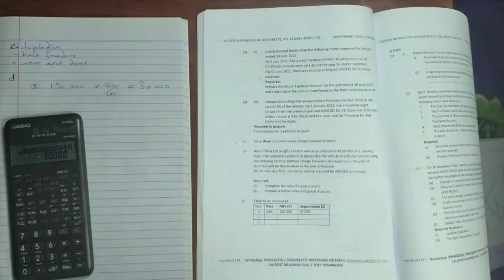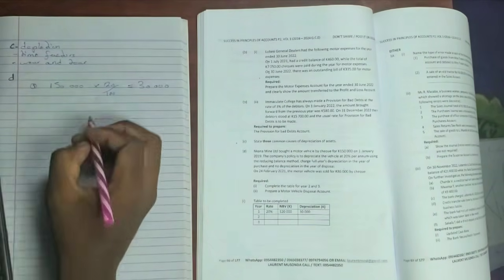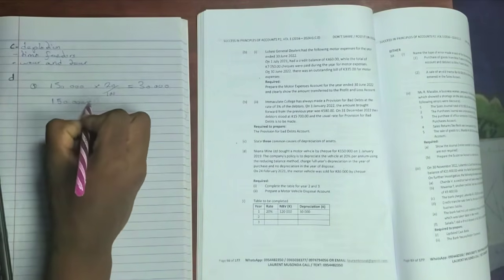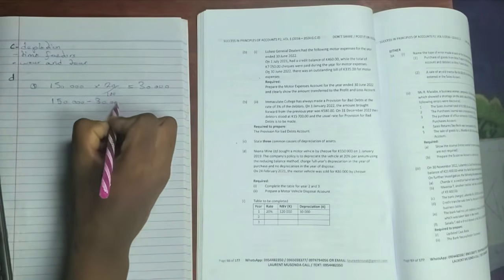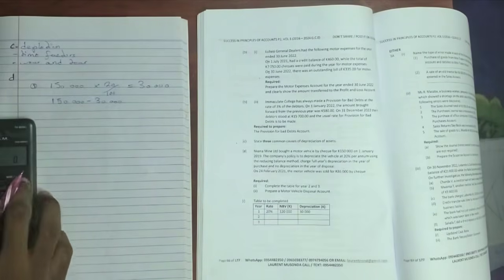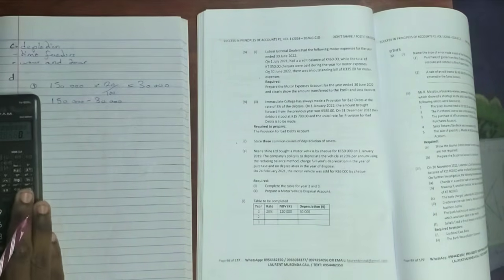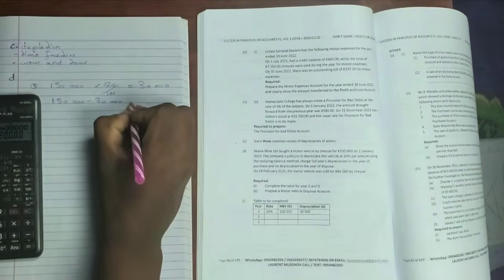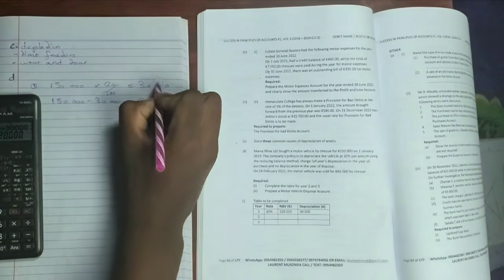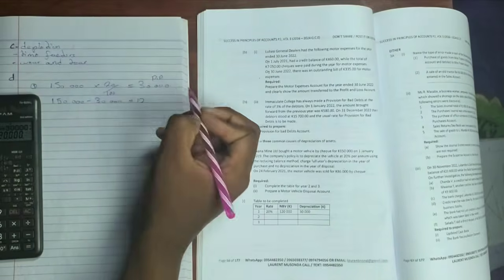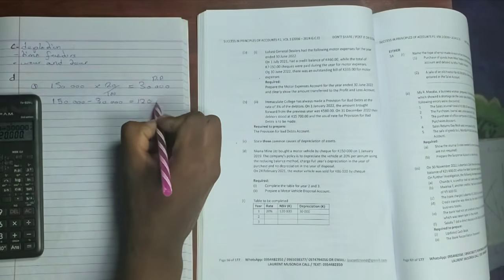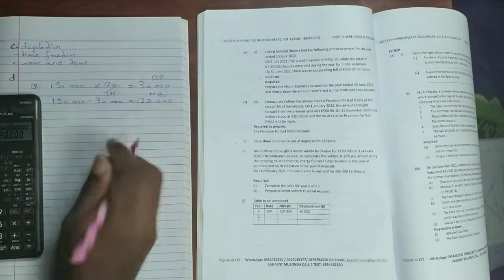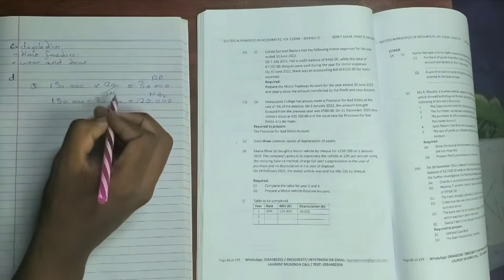And then to find your net book value, you say 150,000 minus 30,000, which gives us 120,000 as our net book value. This was just for year 1.